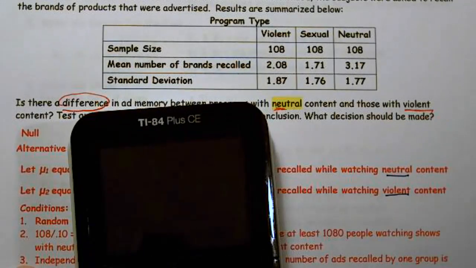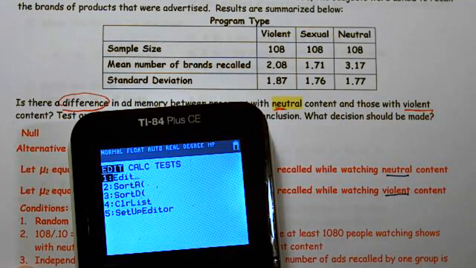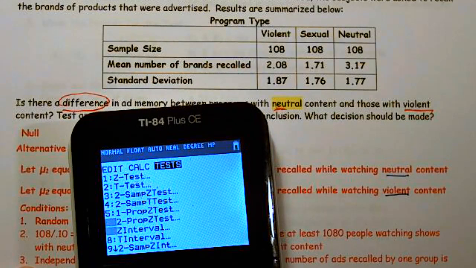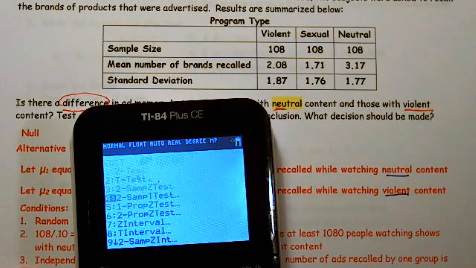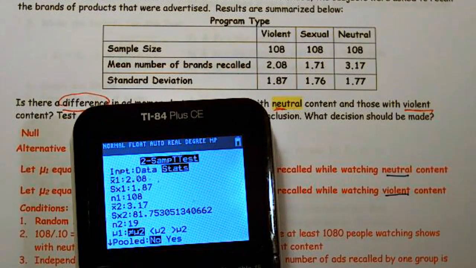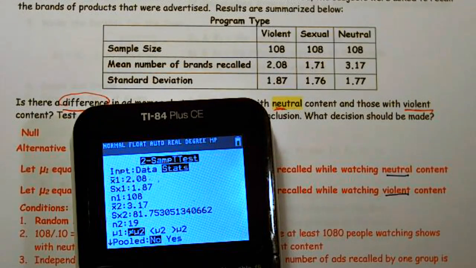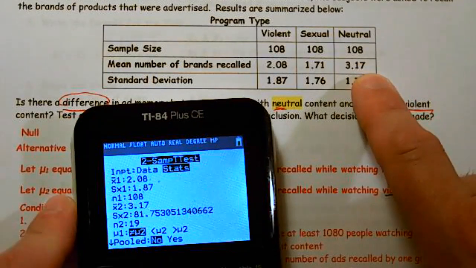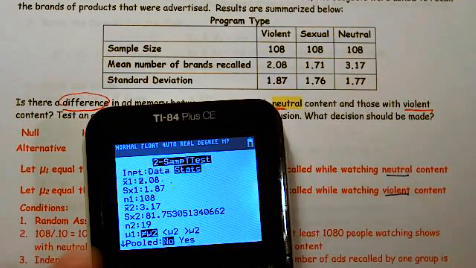So we're going to go stat, arrow over to test, and scroll down to number 4, two-sample t-test. Make sure stats is highlighted, press enter. All right, neutral content, because we went mu1 first. Since we went mu1 first, I'm going to start with that, 3.17. Standard deviation, 1.77. There was 108.